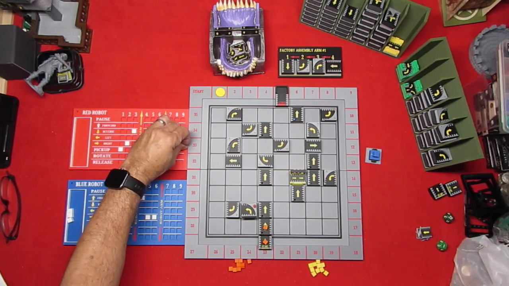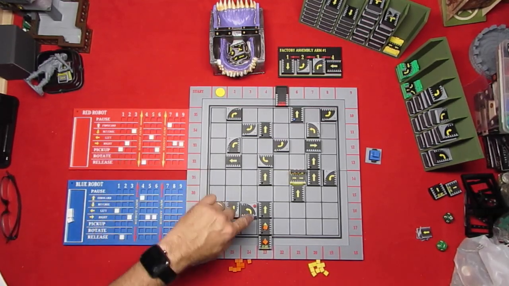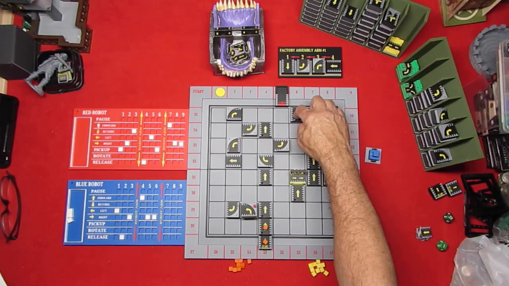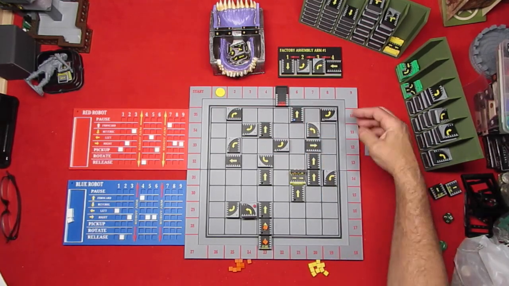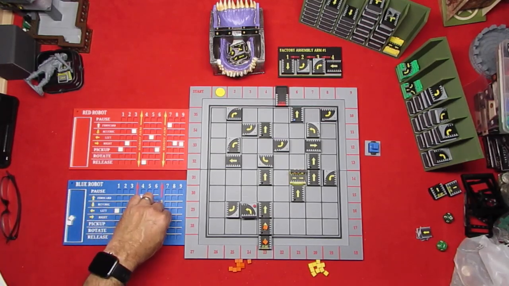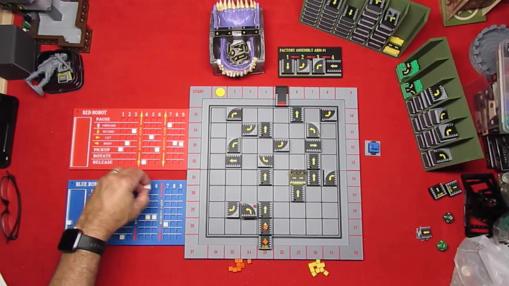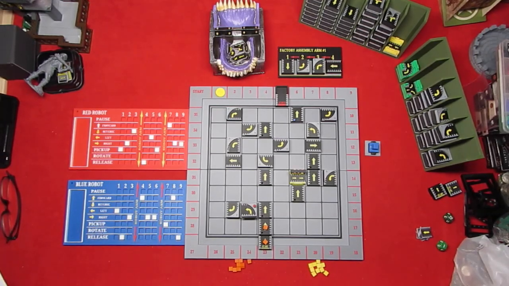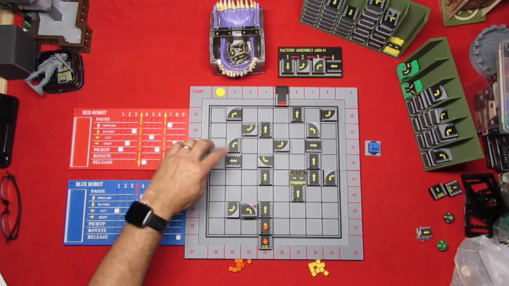Right, so they got that movement. And then this guy, we're going to move him to there. So we're going to go pick up, and the orientation is forward and then release.